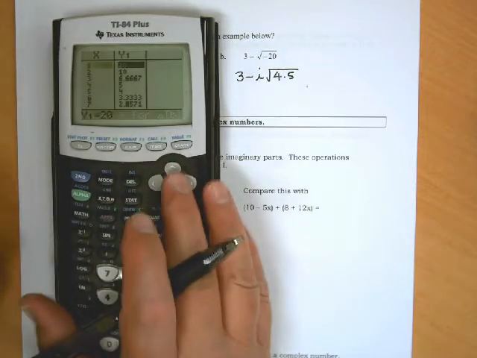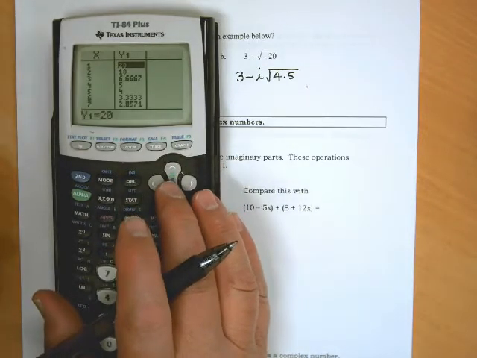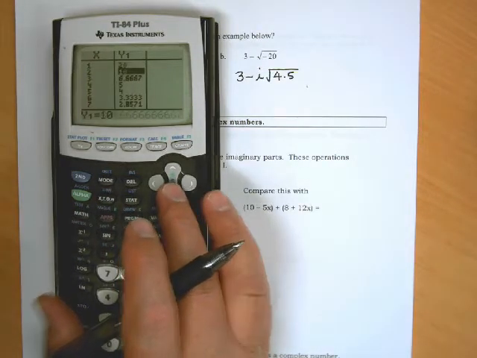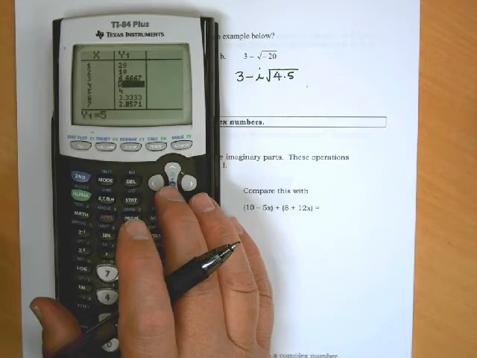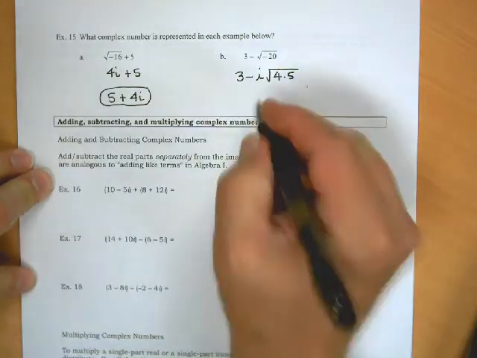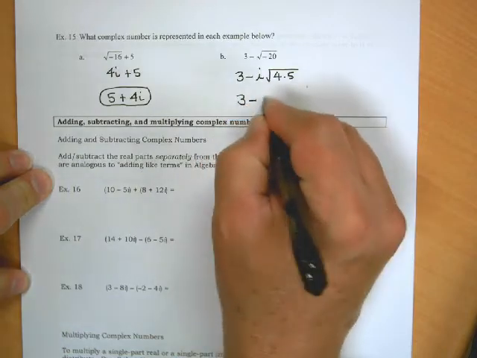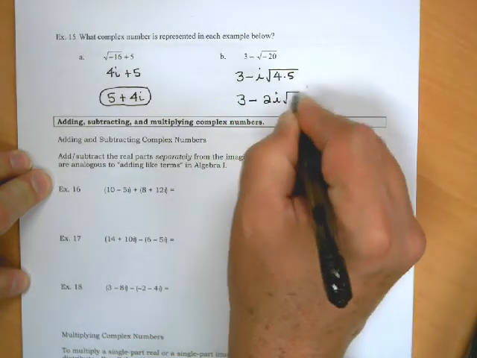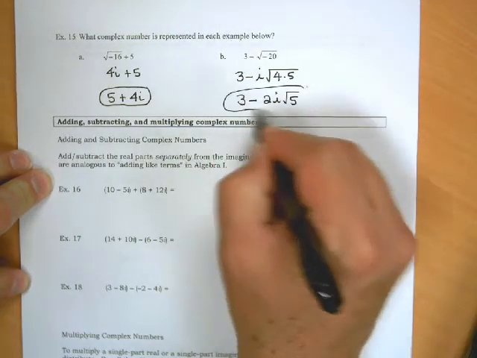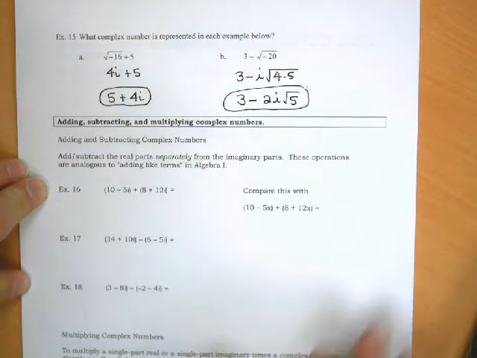You can go down the right side looking for the very first number that's a perfect square. 20 doesn't qualify, 10 doesn't qualify, 5 is not a perfect square, but 4 is, 4 times 5. So then this becomes 3 minus 2i root 5 when you simplify that perfect square. And that's your final answer there, complex number answer.